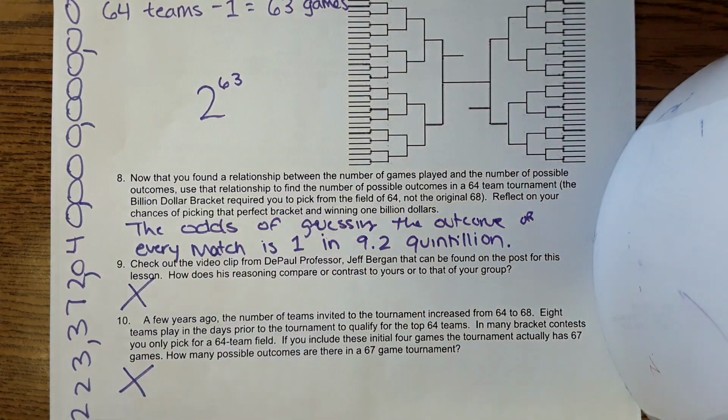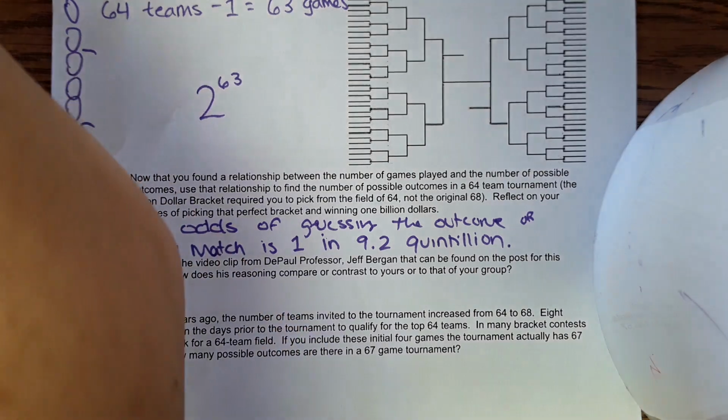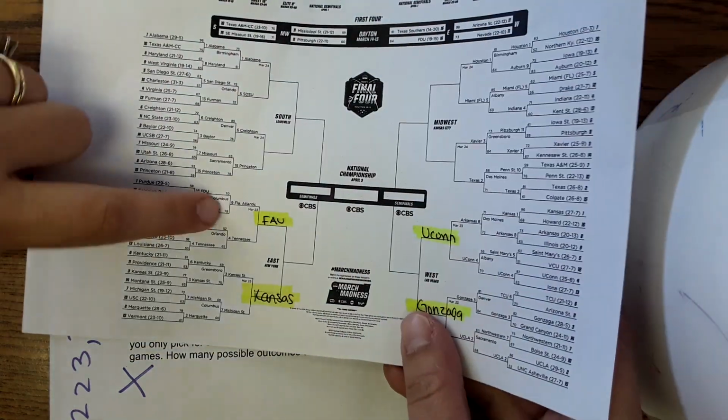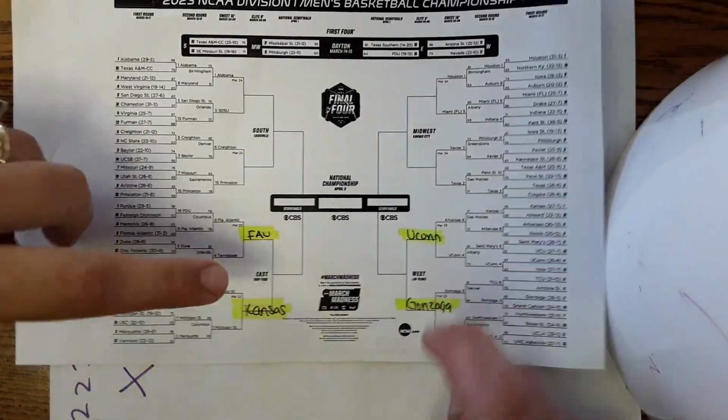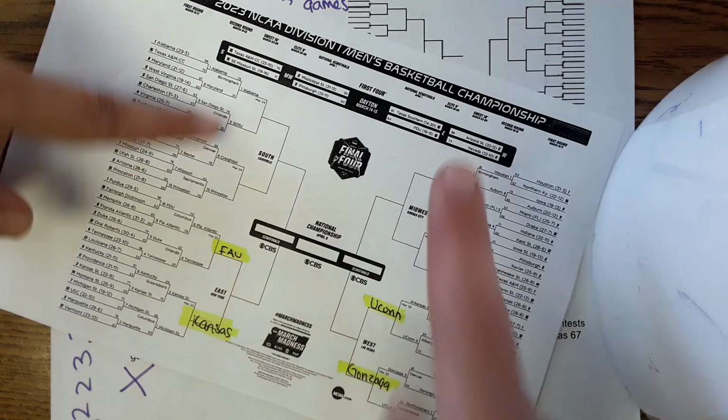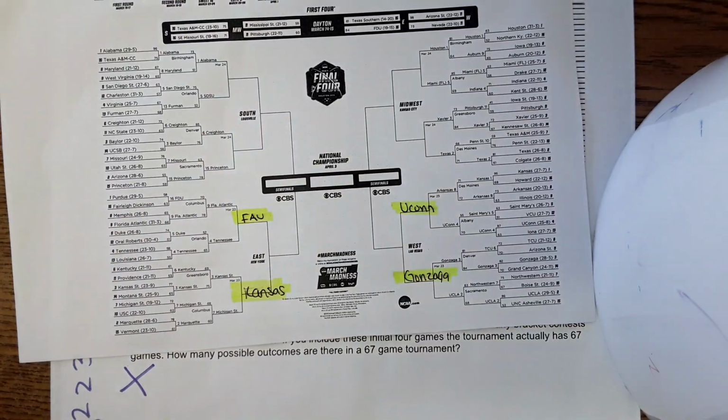What I'm going to do now is pass out the bracket. I printed this yesterday, and these teams hadn't played, but since yesterday, these teams played, and then these are the winners. So fill in the highlighted ones, and then guess the rest, and then after the tournament's over, we'll compare and see who guessed the most. Okay.